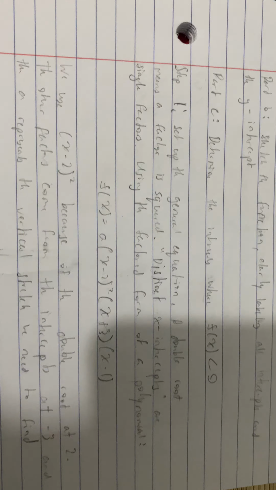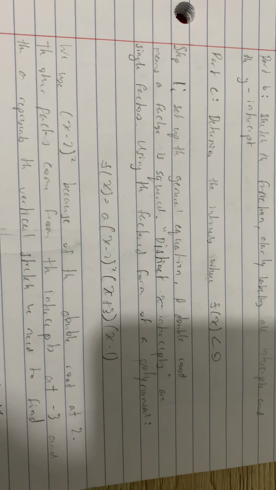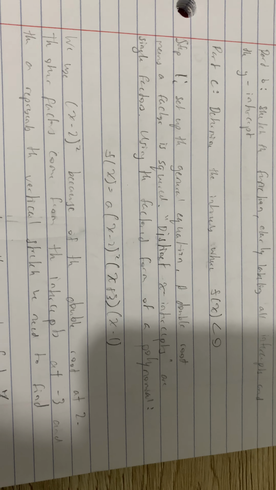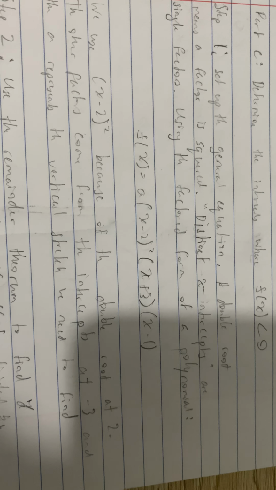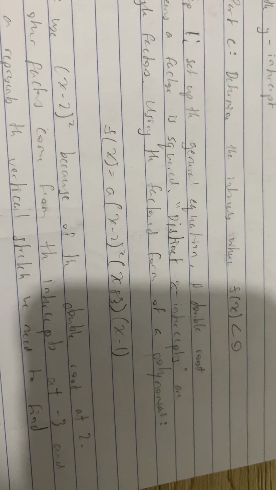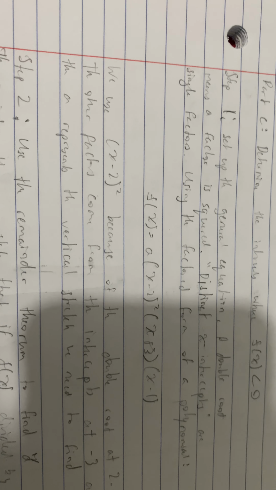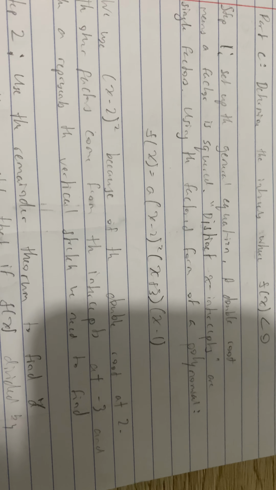So step 1 is to set up a general equation. A double root means a factor is squared. Distinct x-intercepts are single factors, using the factored form of a polynomial. So as you can see, I have set f of x equals a, (x minus 2) squared, then (x plus 3), and then (x minus 1). We use (x minus 2) squared because of the double root at 2.